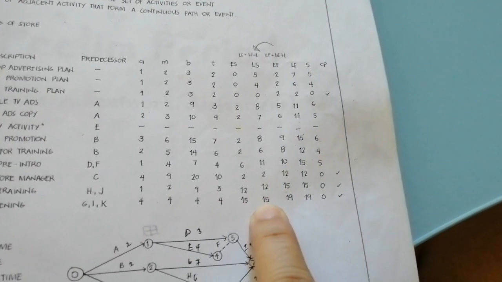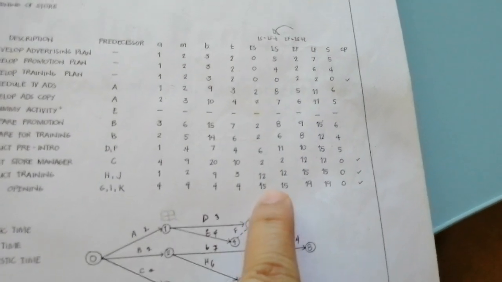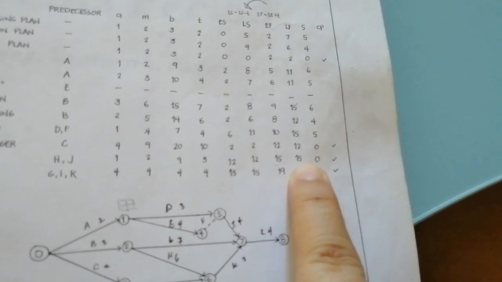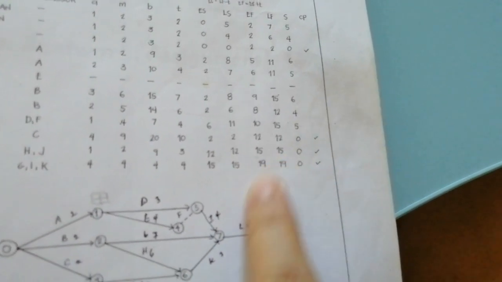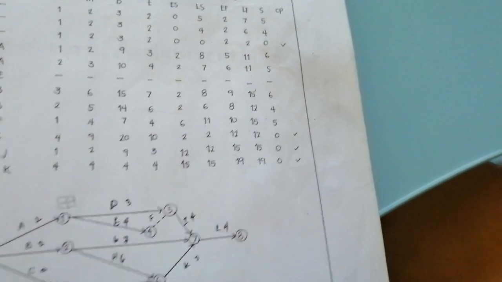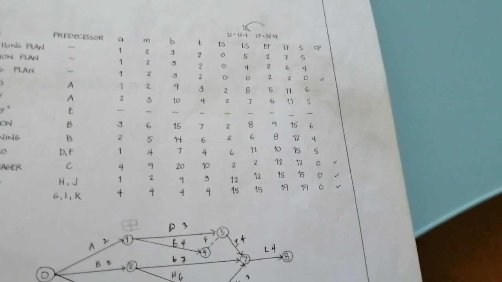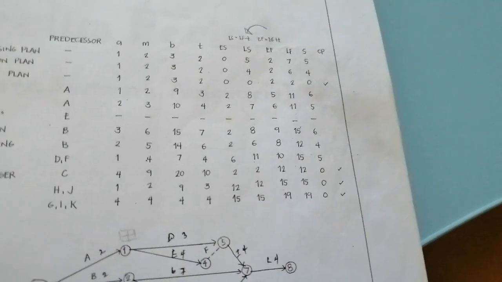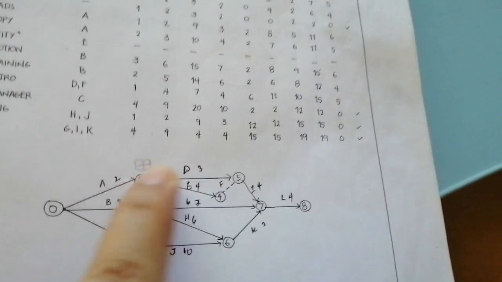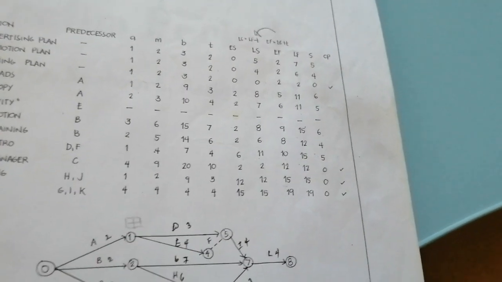And the last LS will be the LF of the succeeding. That's why you write down 15 here. 4I and 4K. 15 and 15. And then you subtract again the time para makuha mo ang LS. And so on and so forth. Ang pabaliktad naman, if we're going to compute for the LS.